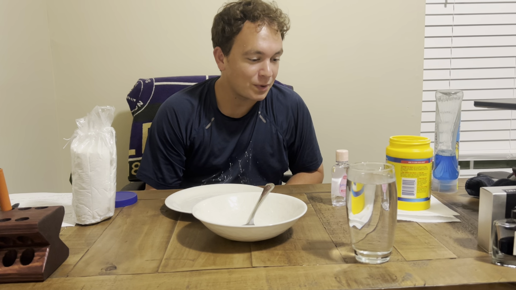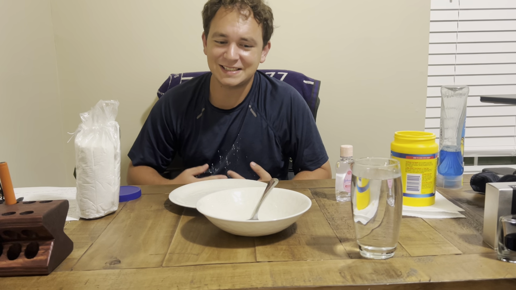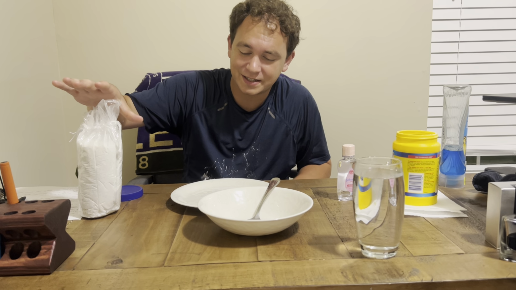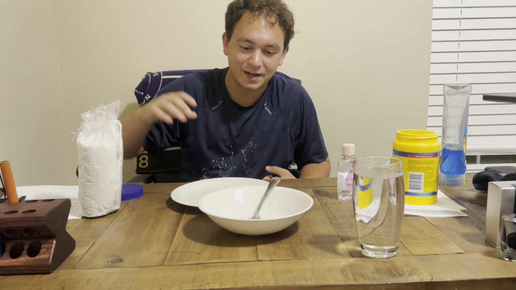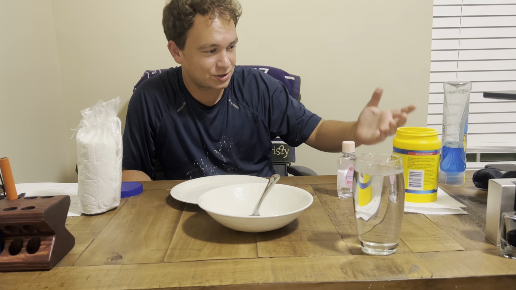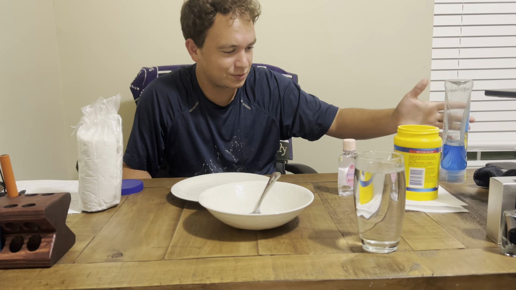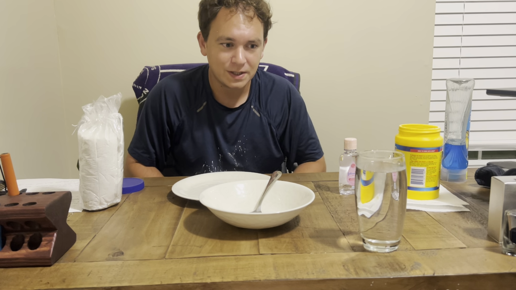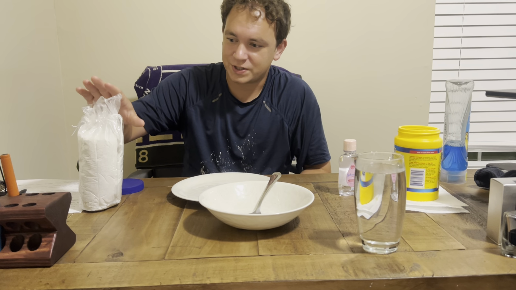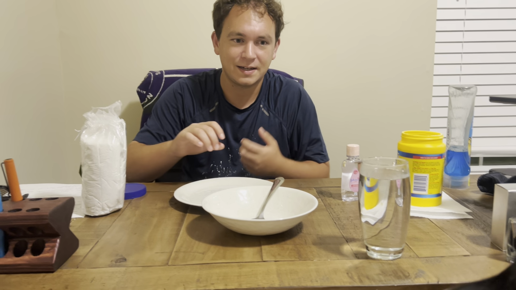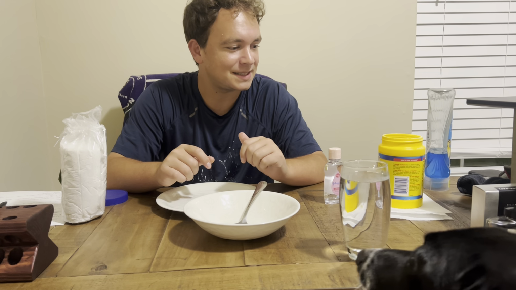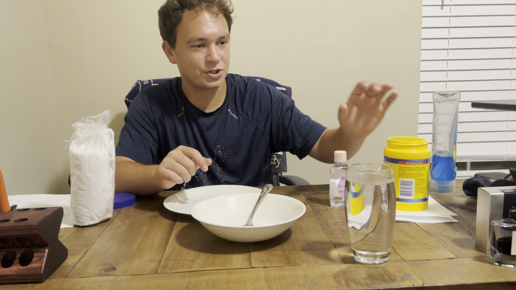So basically what we're going to be doing is making this sand. We're going to be using regular sand here that we have in a pack. We're going to be mixing it with starch, water, a little dish soap, and some baby oil. So we first have the sand, which is sort of the base, and then we are going to mix it with cornstarch and water.